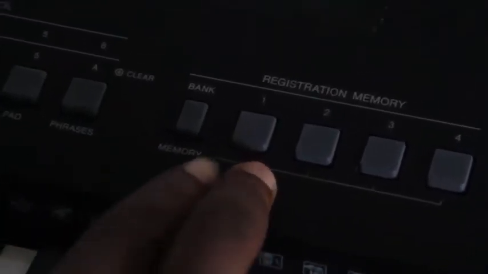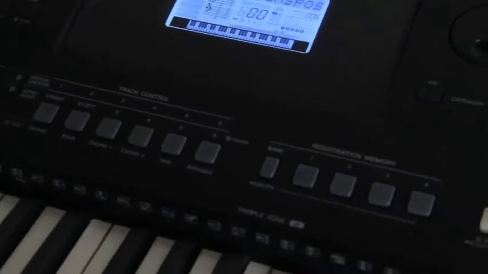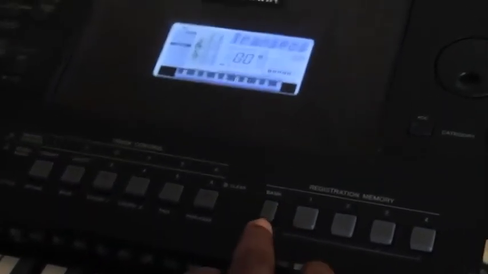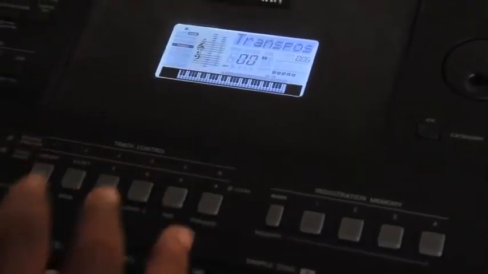bank 1. In order to save your settings now, you have to press the bank memory and press 1. You press it and hold, then you press 1. Then it's going to display memory okay here. That means you have saved your settings. Even though you turn off the keyboard, then you turn it on again, you just go to this place. You just press 1. Your settings are going to appear.